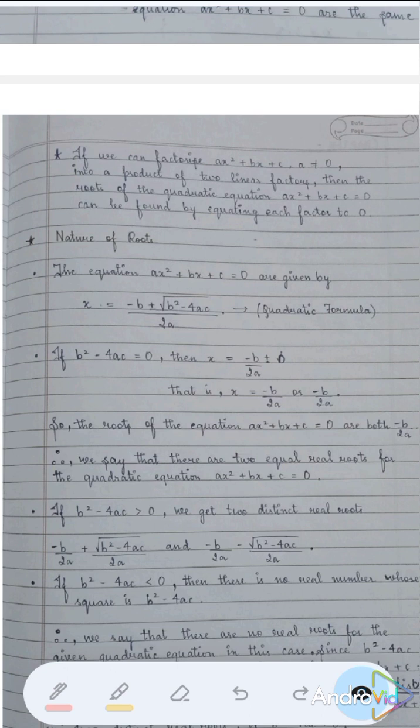For example, if we give values to a, b and c, say 5 to a, 6 to b and 7 to c, we can factorize each term. So 5x square equals 0, then x square equal to 0 by 5. Like that, we can assign values and easily factorize.